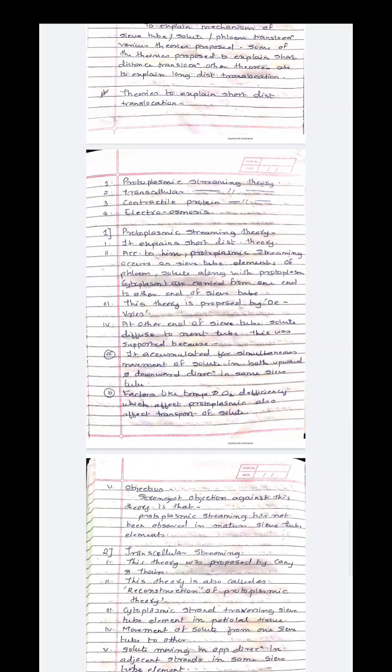In that, first one is the protoplasmic streaming theory. प्रोटोप्लाज्मिक स्ट्रीमिंग थ्योरी में शॉर्टली आप क्या याद रखोगे? दिस थ्योरी इज प्रपोज्ड बाय द साइंटिस्ट डेवेरिस ने प्रपोज किया है. They should mention about this: protoplasmic or sieve tube elements of phloem with the protoplasm.